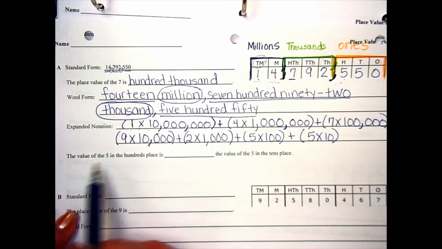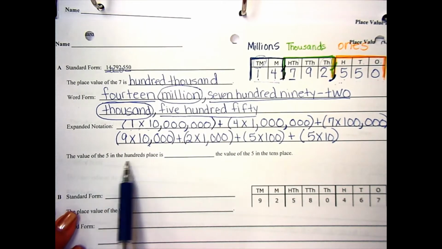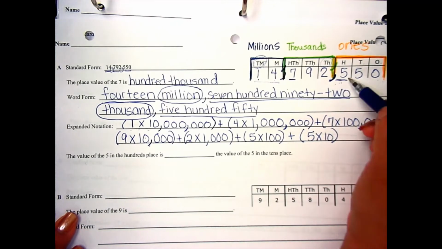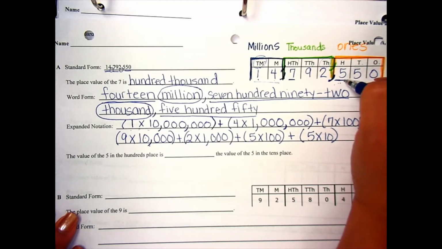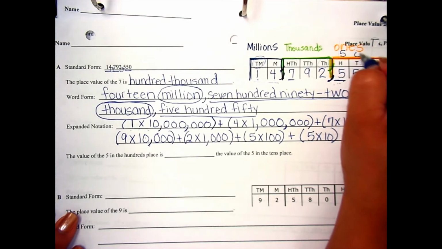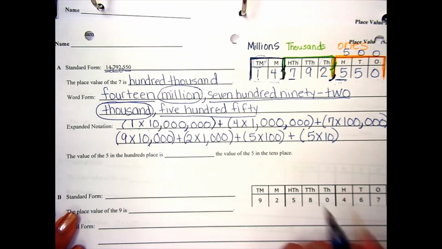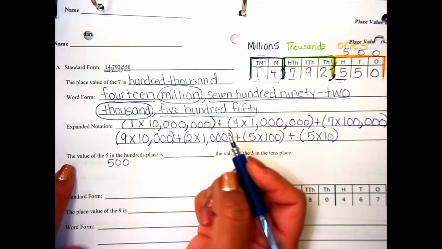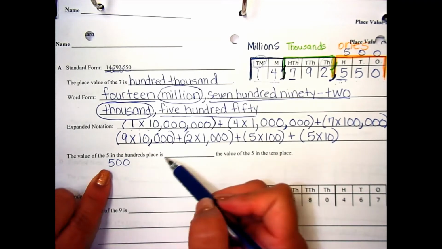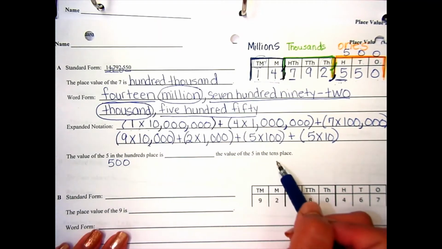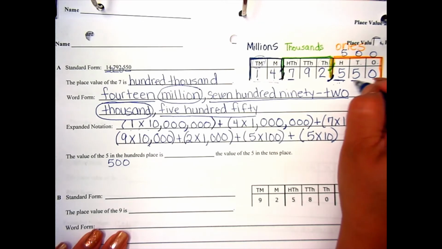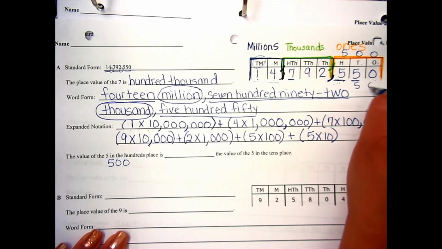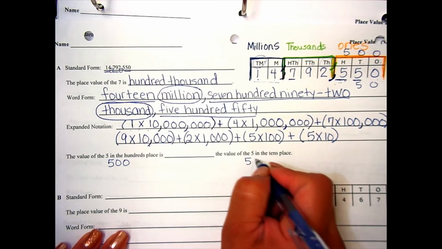Now we're going to go with this one, the value. The value of the 5 in the hundreds place. So here's your 5. What value does my 5 have? If I have 5 groups of 100, I have the value of my 5 is 500. So here I'm going to write the number 500. So the value of the 5 in the hundreds place is 500, and the value of the 5 in the tens place. So the 5 in the tens place, if I have 5 tens, my number is 50, right? I'm going to put 50 right here.